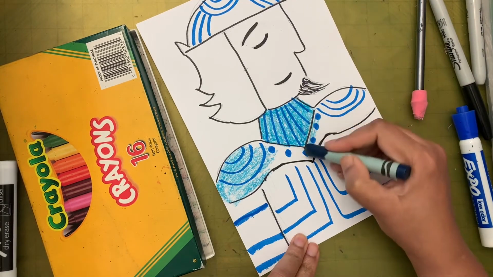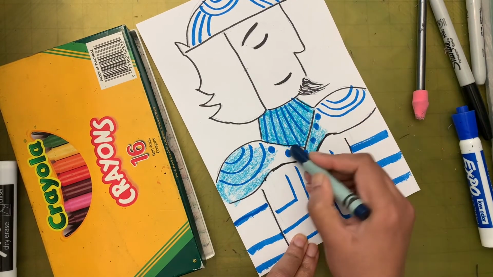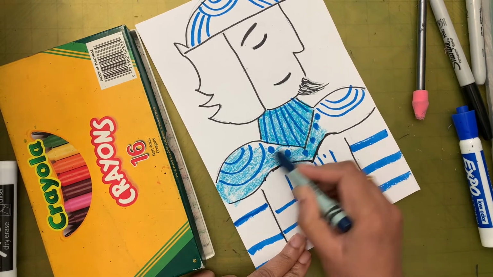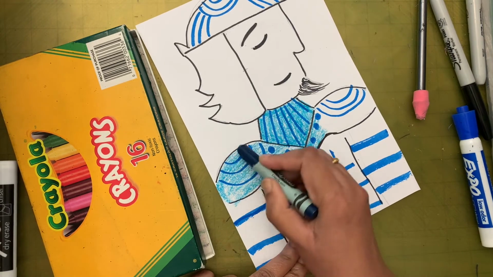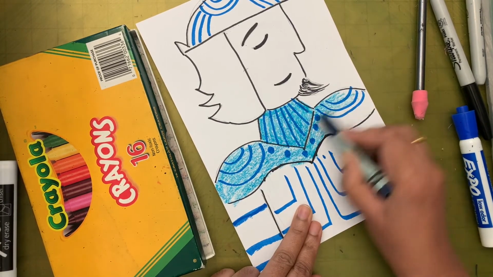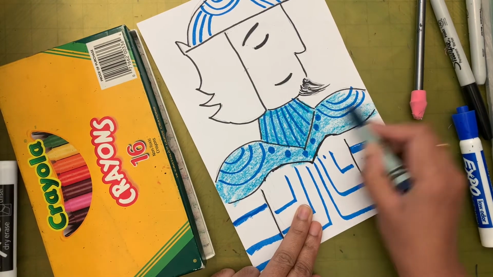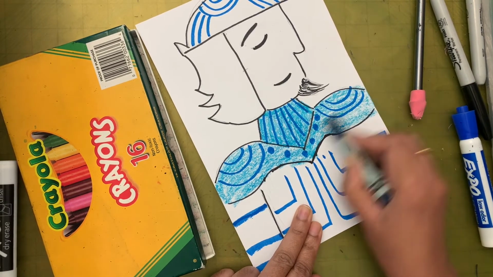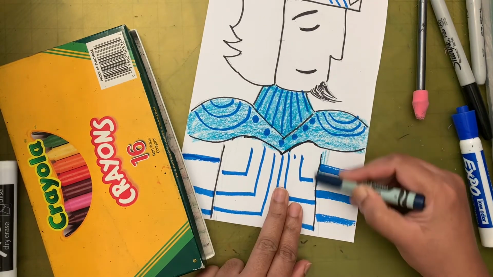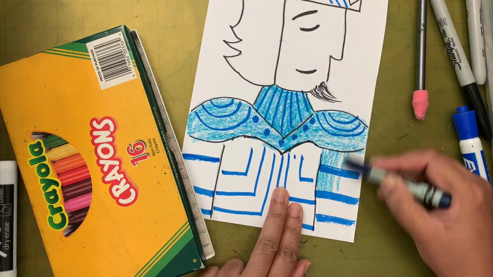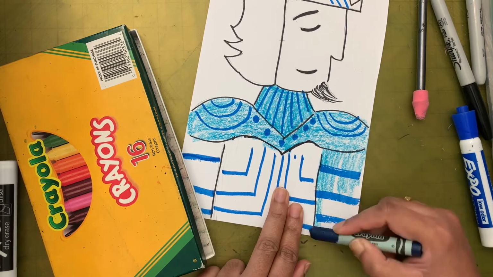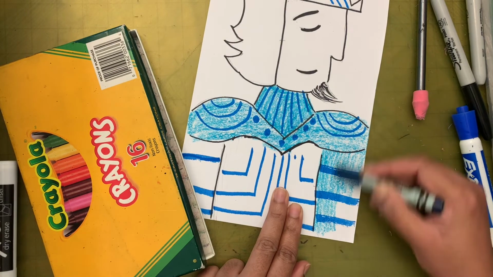So that way I can color this here like that, and then use a different color for here. The arms also, this color. For the body part, we'll use a lighter color, lighter blue.